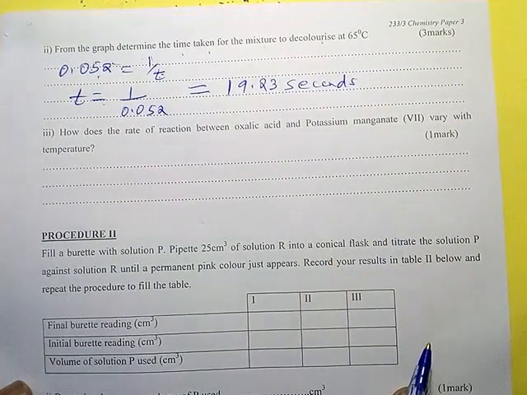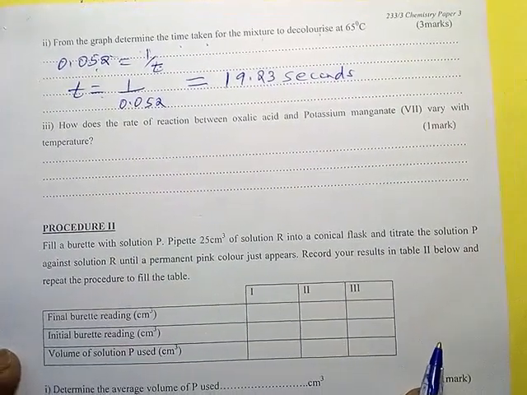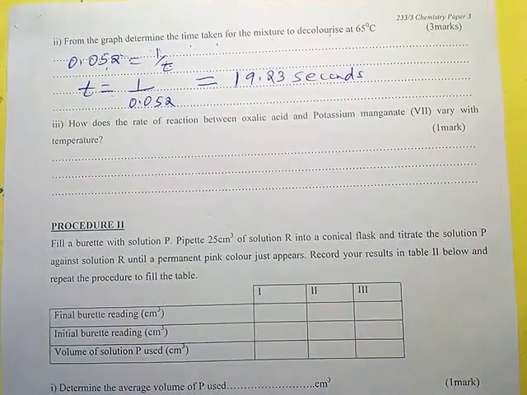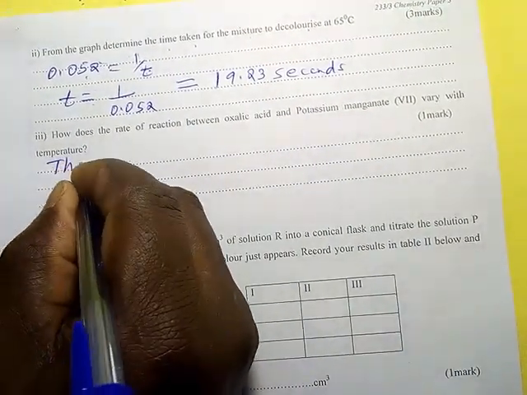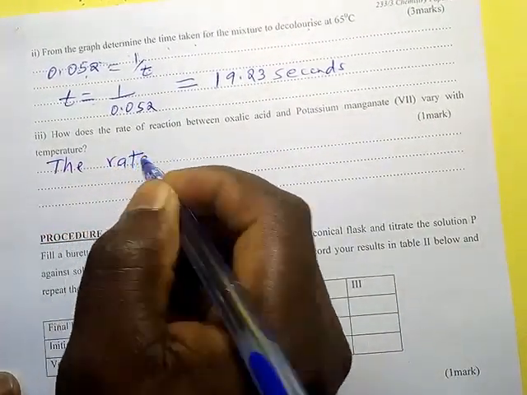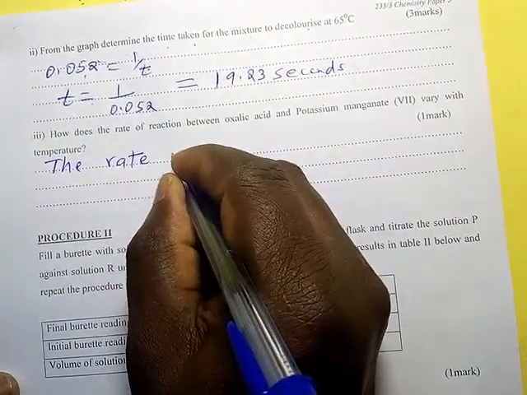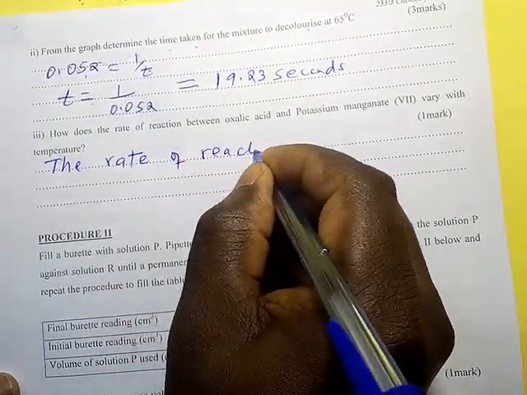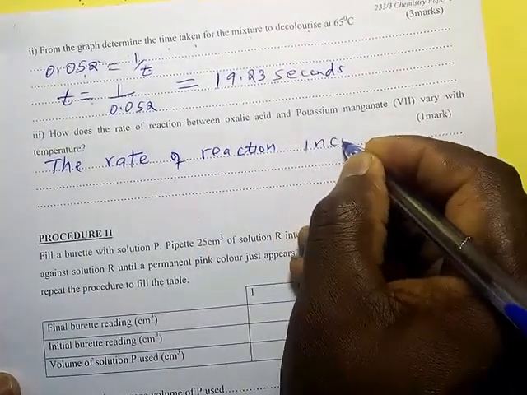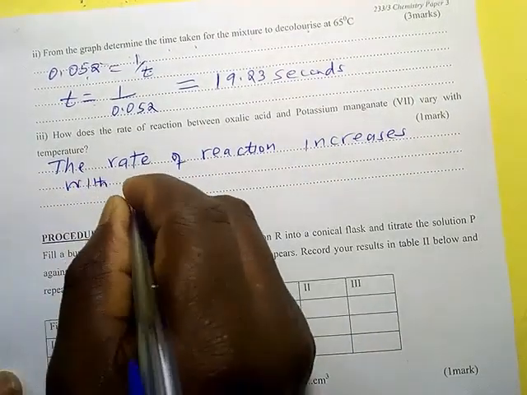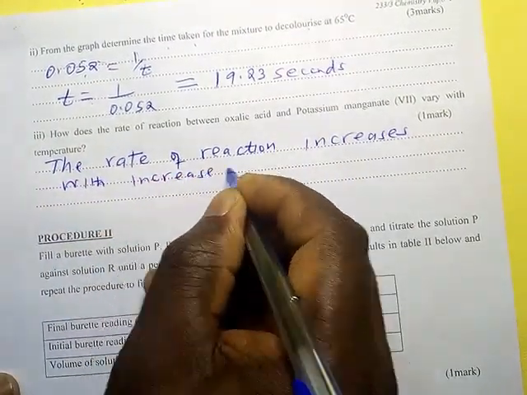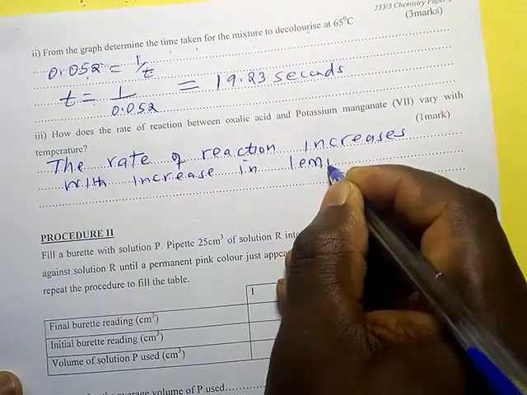Next question. How does the rate of reaction between oxalic acid and potassium manganate 7 vary with the temperature? So you realize the rate of reaction increases with increase in temperature.